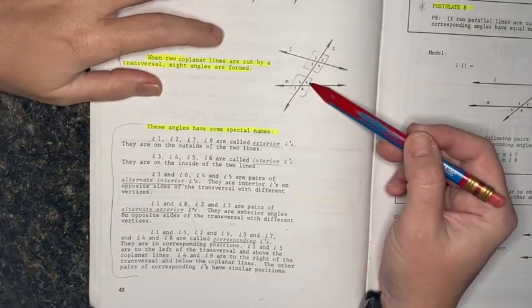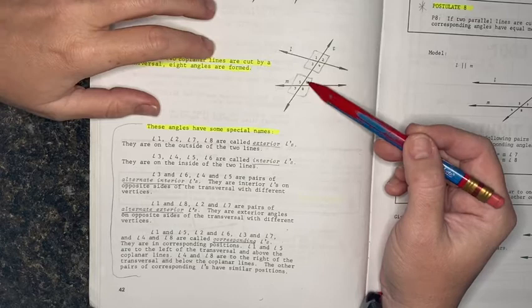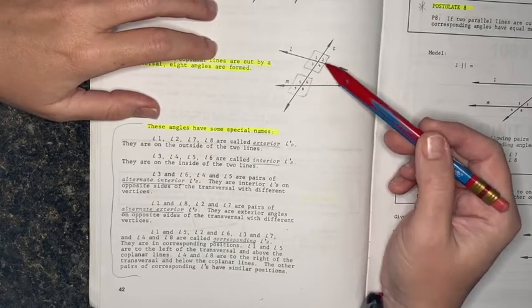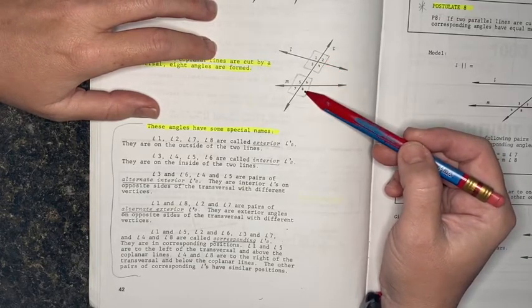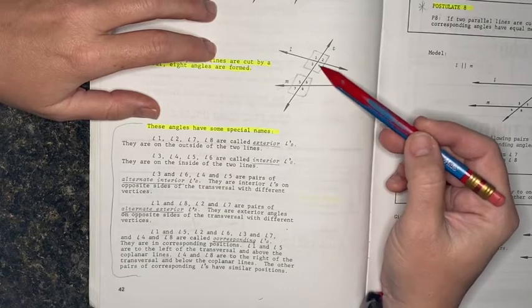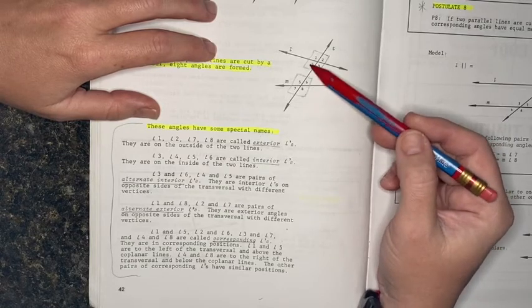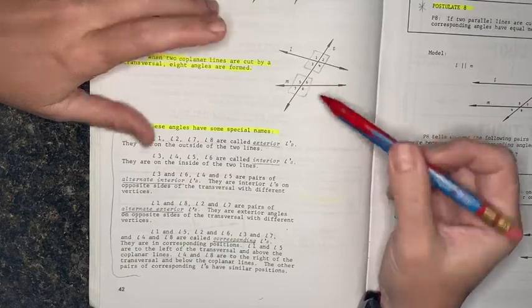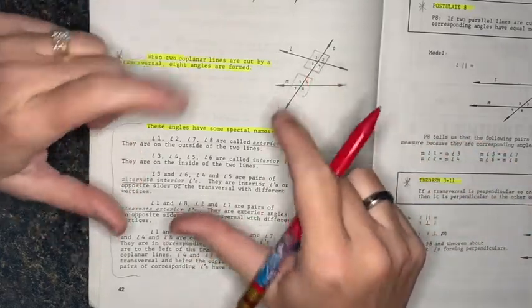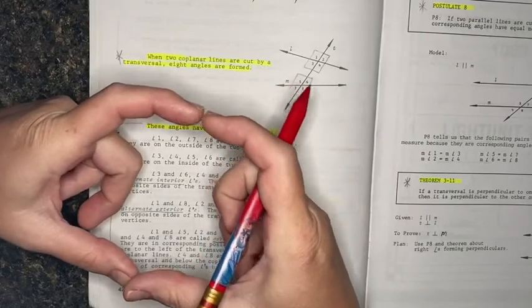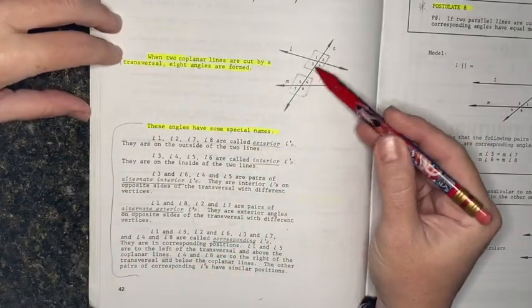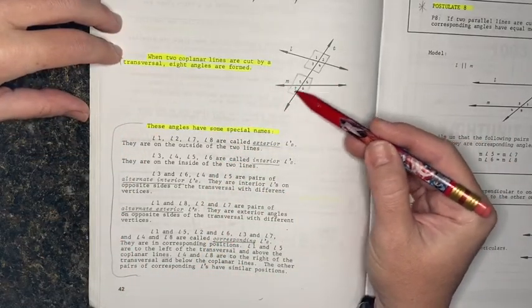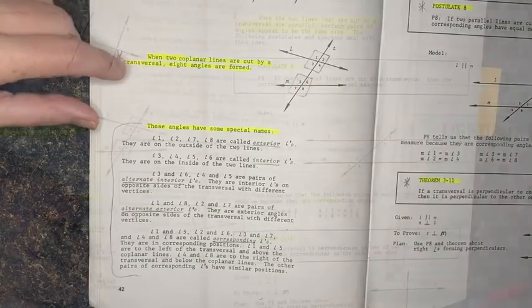2 and 6 are corresponding angles because they are in the same part of the box. 4 and 8 are corresponding angles because they're in the same part of their box. 3 and 7 are corresponding angles because they are in the same part of that box. Okay, that's why I put that box around there, because then I can visually see what section of the box each one is in.